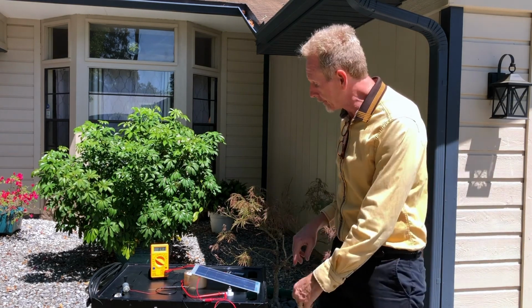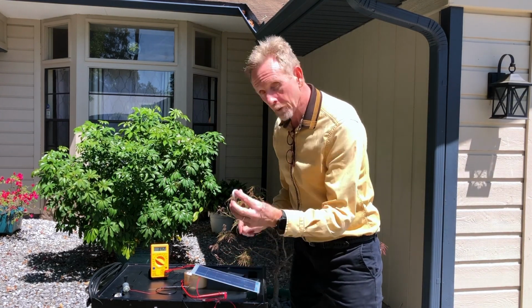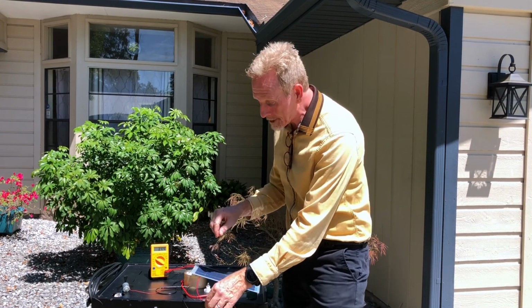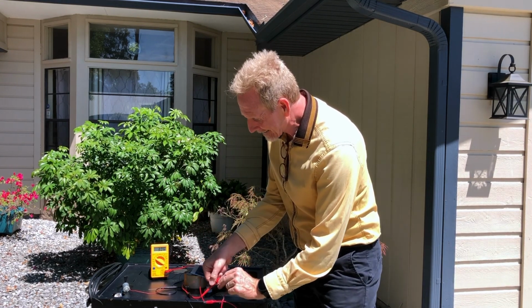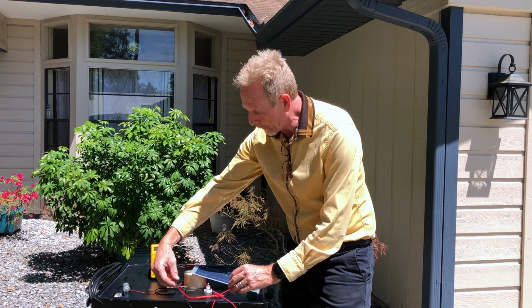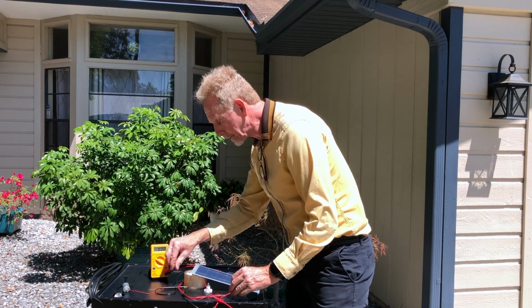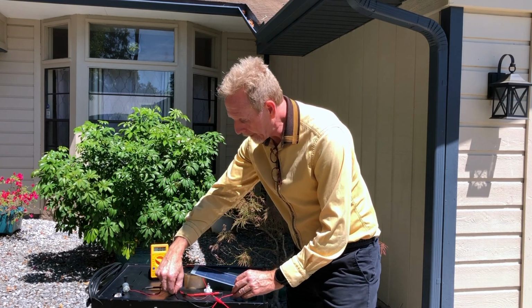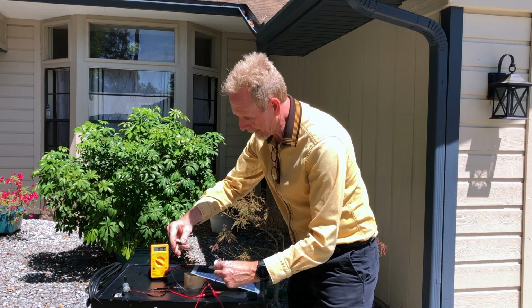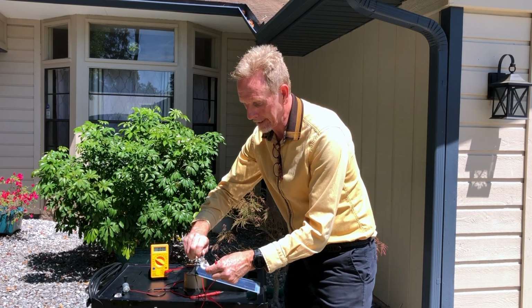Well, let's run something. Right down here I have a little light bulb, and it'll probably be hard to see, so let's see if we can arrange it. I'm going to unplug this, so it's going to read 0 at this point. Where's my other connector? There it is. So I'm going to connect up one side to my negative lead.